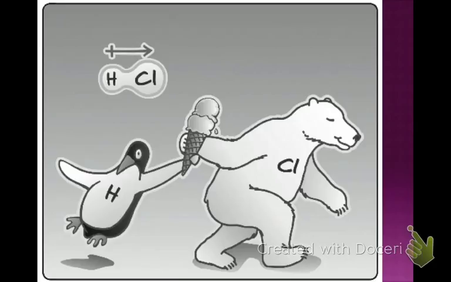Let's take a look at this cartoon part. This is not in your textbook, but this is probably going to be in the video. We're going to interpret what is going on in this picture. First of all, we have a penguin. It has the letter H on it, so we can assume that's hydrogen. The polar bear here is chlorine. They each have their hand on an ice cream cone, so we have to see what's happening with it.